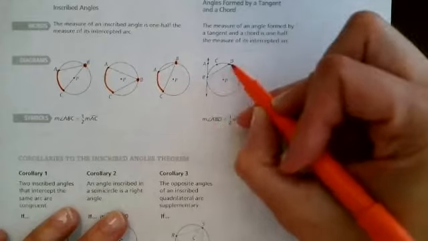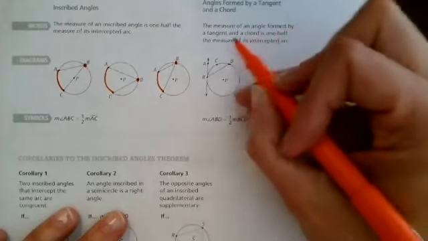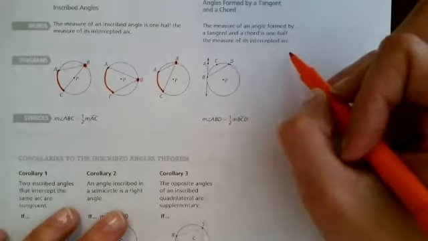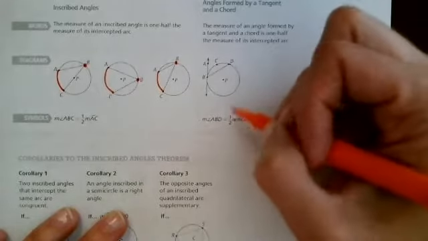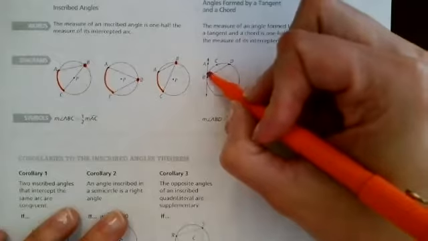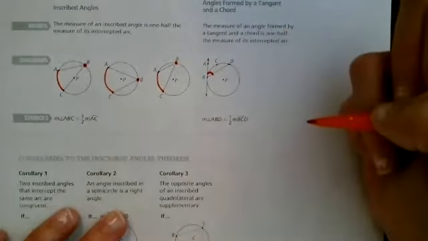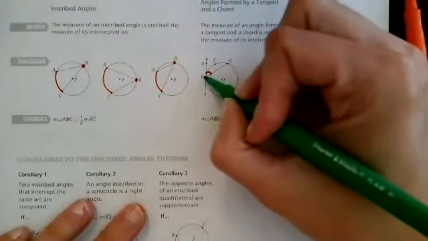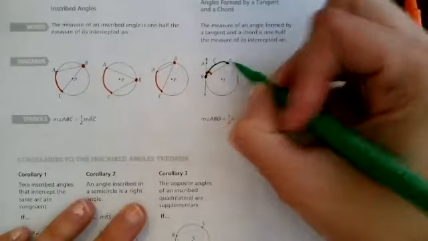So BD is our chord. So the measure of the angle formed by the tangent and the chord is 1/2 the measure of the intercepted arc. So this is showing that ABD, this angle right here, is 1/2 of the intercepted arc. And the intercepted arc in this case is from here to here.